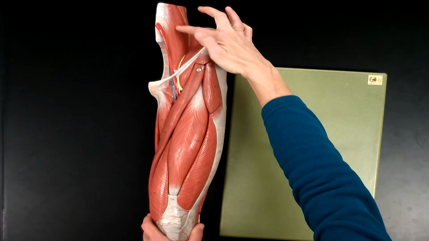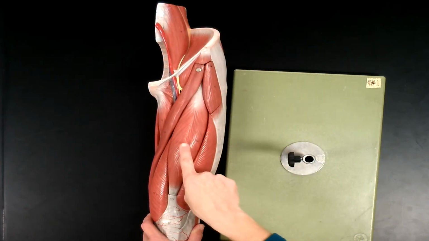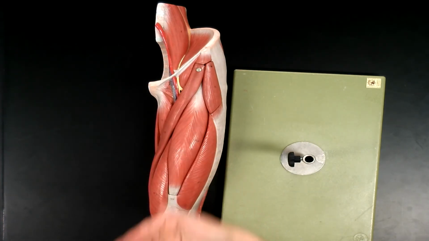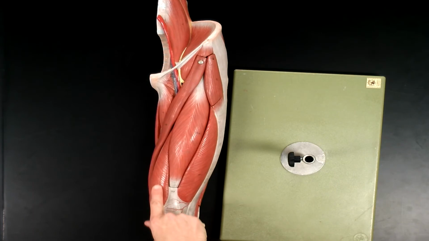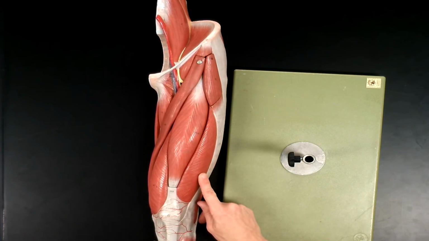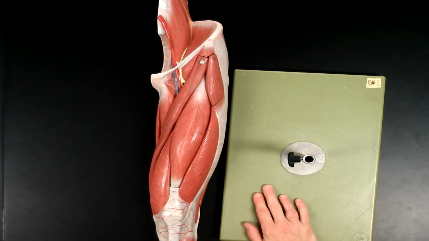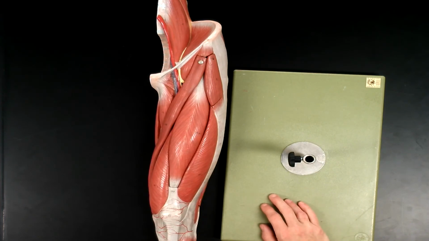This is my psoas major. This is my rectus femoris. Underneath it would be the vastus intermedius. This one here is my vastus medialis, and this one is my vastus lateralis. Good. Okay. So next what I'm going to do is kind of work my way through the inner thigh muscles.